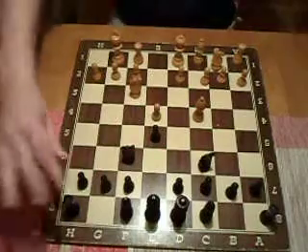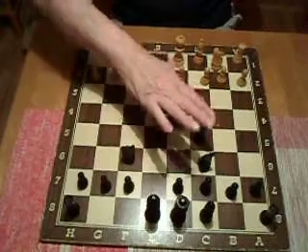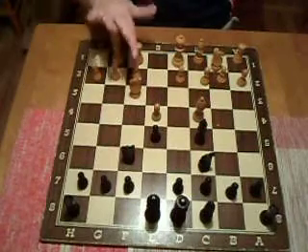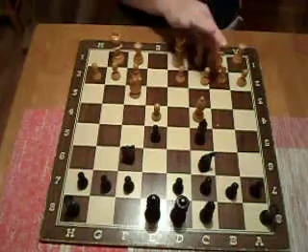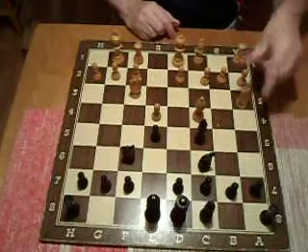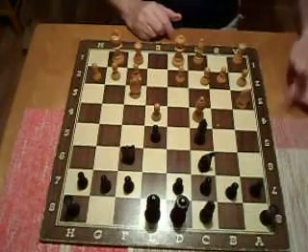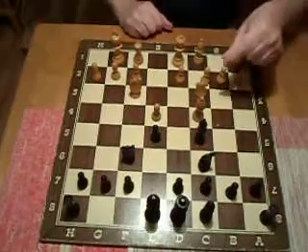And now black is going to develop its bishop to a similar diagonal, attacking this pawn here. Okay, so that's black's move. Now I'm going to develop my other knight to here. I'm not going to develop to here, on the side of the board, it doesn't cover, there's no squares here, you see. But when it covers here, it's now covering all these squares.